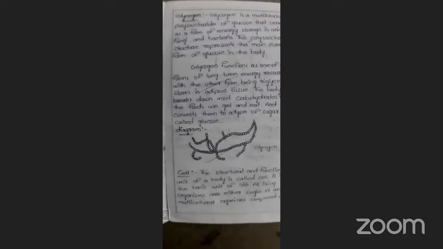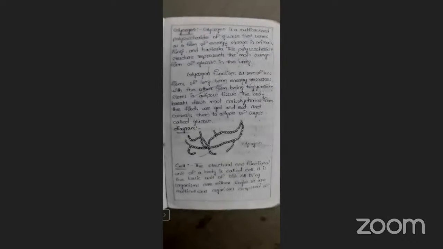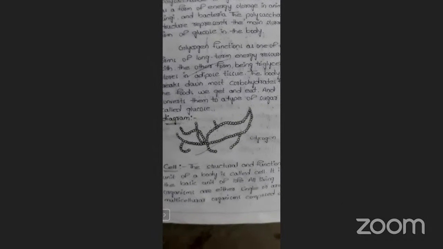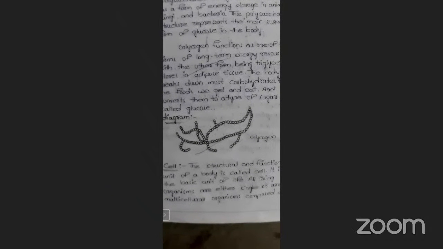Next, coming to one more category. As you know, from 8th class you are studying in biology that the cell is the basic unit of life, the functional unit of life. So here you have to write first of all about the cell, the structural and functional unit of life. The unit of the body is called the cell. After writing cell, what will you write? You have to write tissue. After tissue, you can go for muscle. You have to follow a systematic procedure.